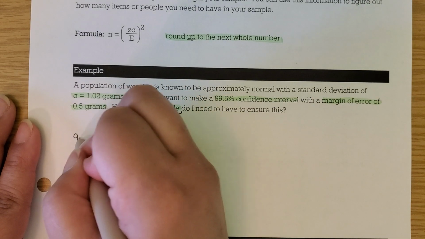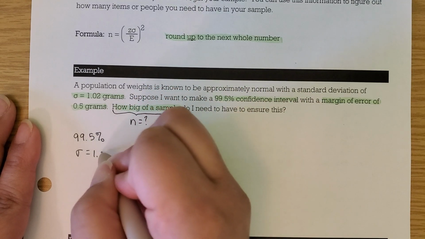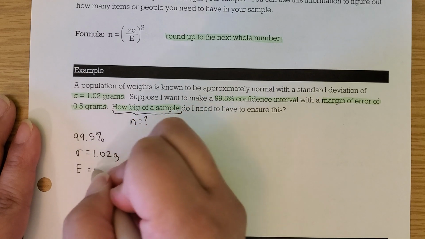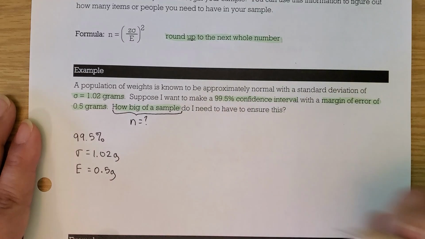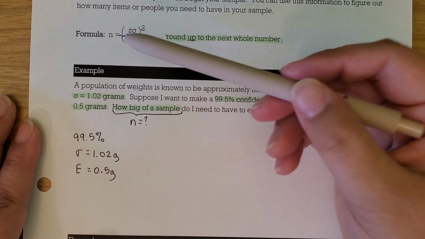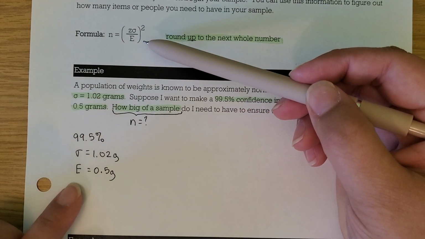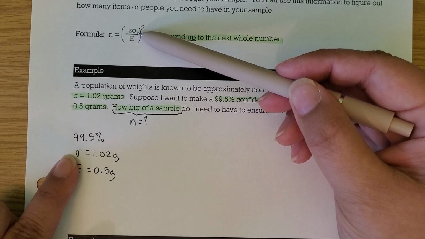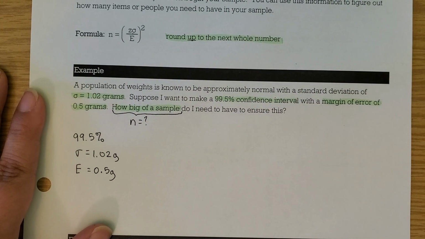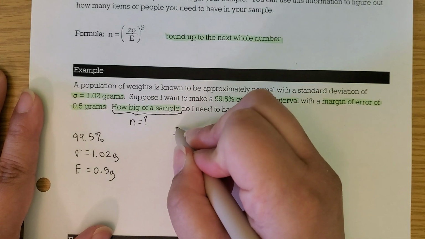The rest of this I'm just going to jot on the side. We've got a 99.5% confidence level. Sigma is 1.02 grams. And my margin of error, which is E, is going to be half a gram. We're trying to find n. So my formula for n is z sigma over e squared. I have e, I have sigma, but I don't have z. So we have to find that first. So this is really like a two-step problem. I can't plug in right away. So first, I need to get z.